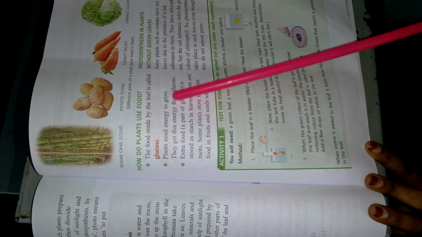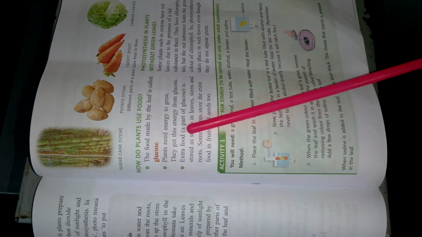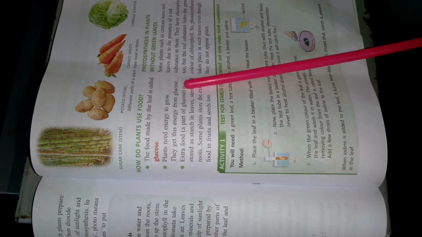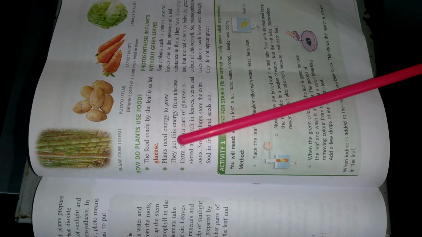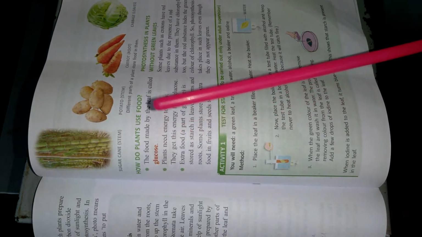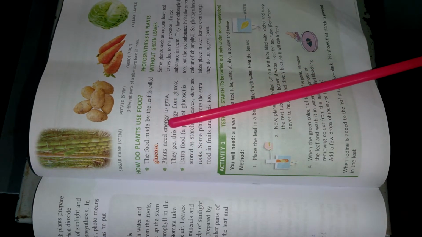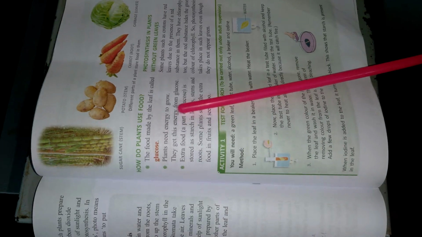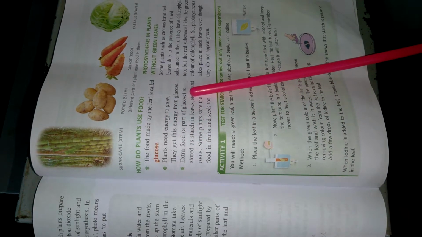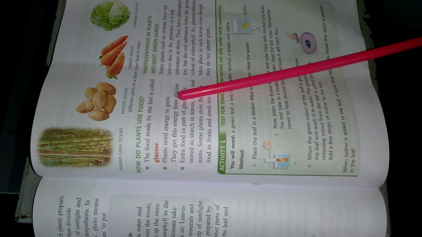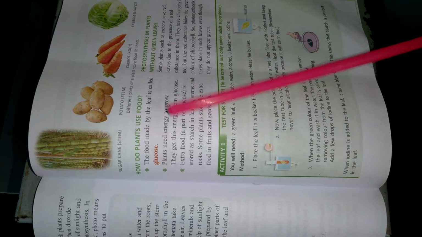Plants need energy to grow. They get this energy from glucose. So what do plants need to grow? They need energy. From where are they getting the energy? They are getting the energy from glucose. So what is glucose? The food that is made by the leaf is called glucose.